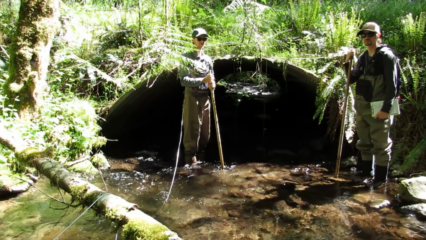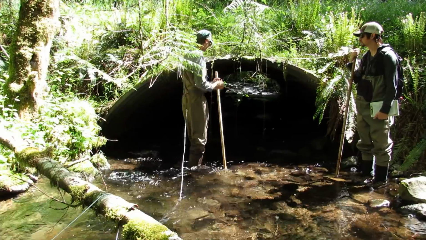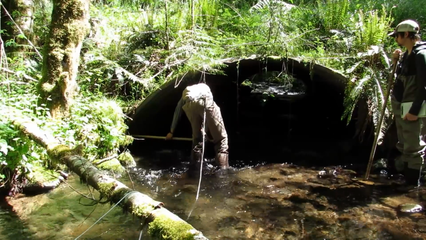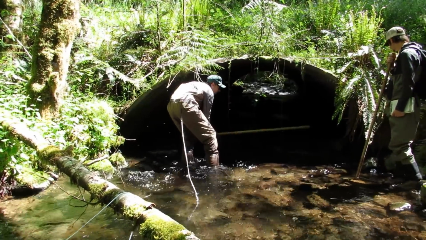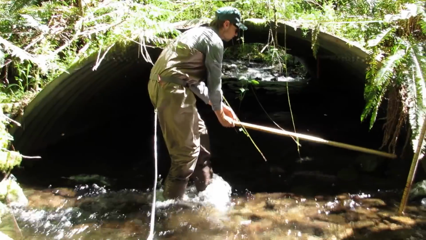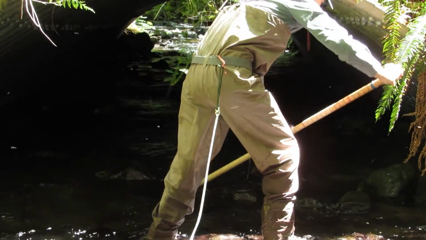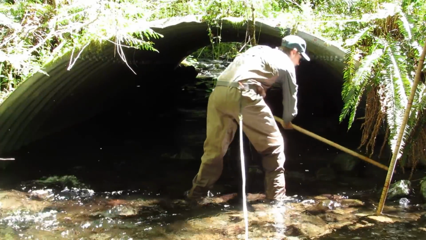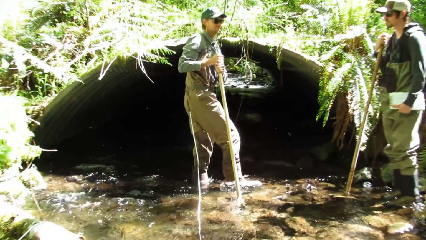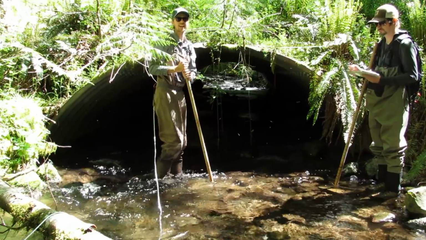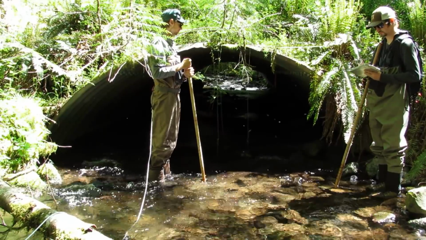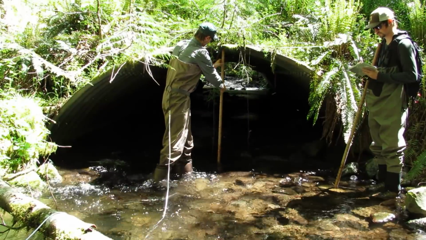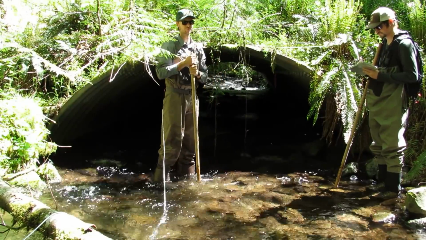So we're going to then measure the diameter. So the diameter is from one side of the culvert to the other. And he's just doing that with his staff. 13 and a half feet that culvert was. And then we're going to measure the height. And the height of that culvert is from the bottom to the top. That's 5 feet.